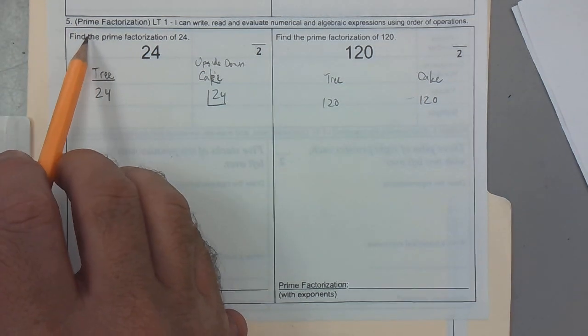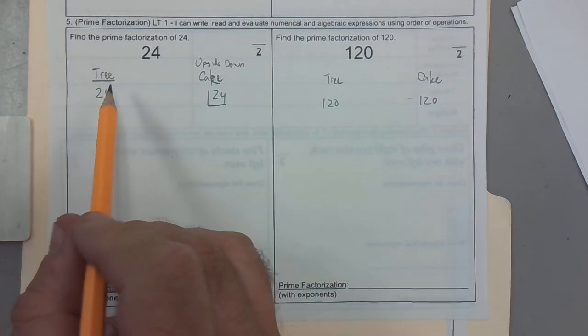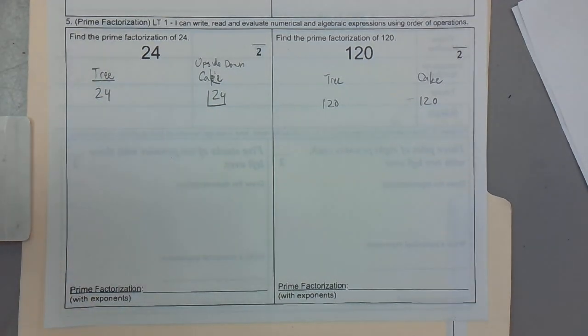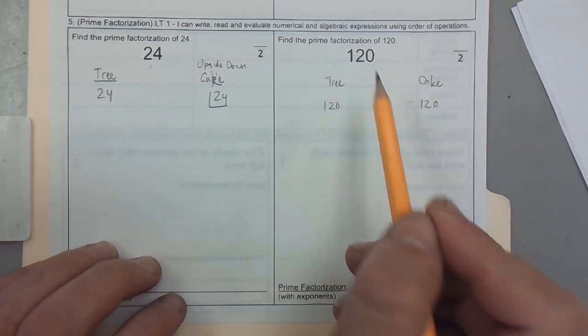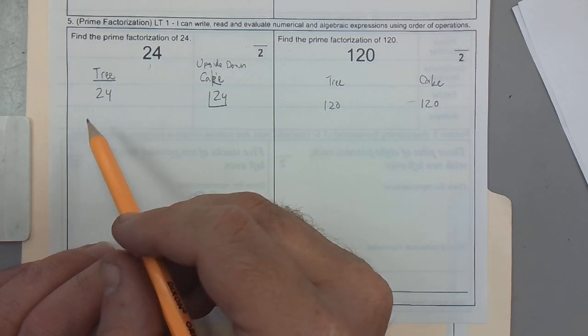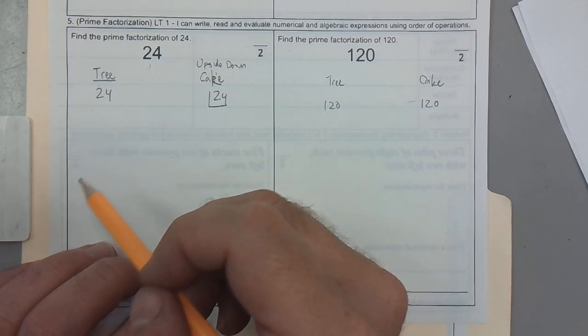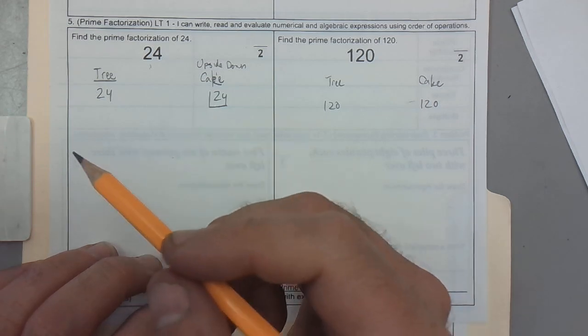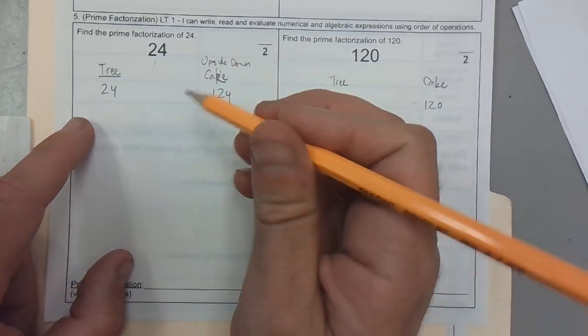Prime factorization. So there's two ways that we talked about doing this, right? We're trying to make a string or multiplication sentence of just prime factors that equals 24 and 120. We talked about the tree and breaking it apart or decomposing the number until we get prime numbers, or the upside down cake where we use division. So let's do both methods. Let's start with the tree.